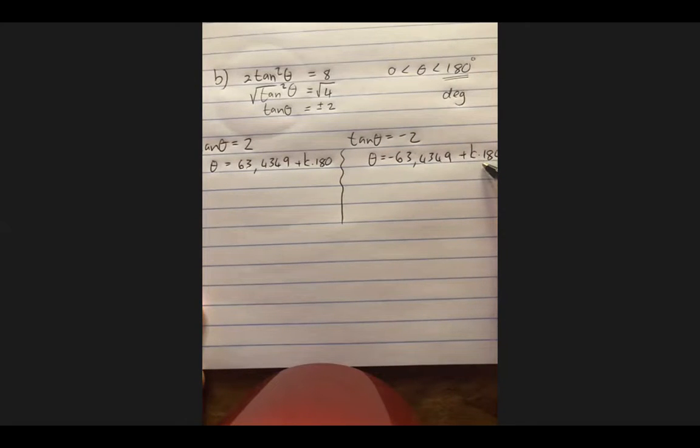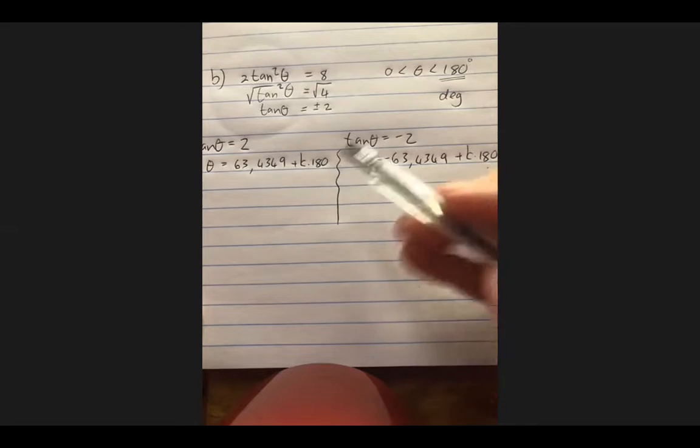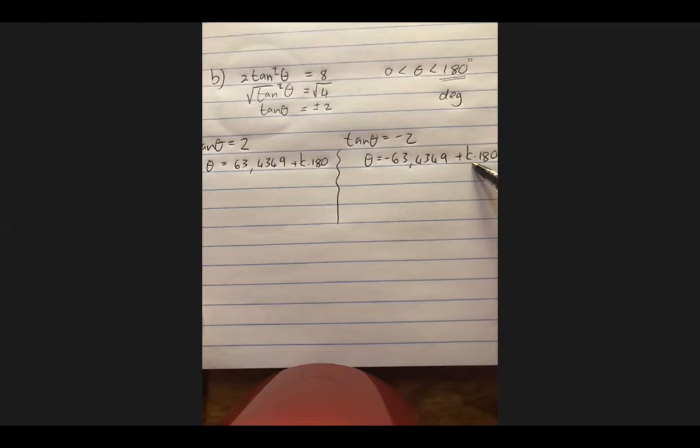This is just something that you can memorize. If you understand where this comes from, the CAST diagram, great. Or you can just memorize tan is always reference angle plus K 180. And what can you sub into K? Any integer. So in other words, 1, -1, 0, 1, 2, 3, 4, whatever, just not a fraction.